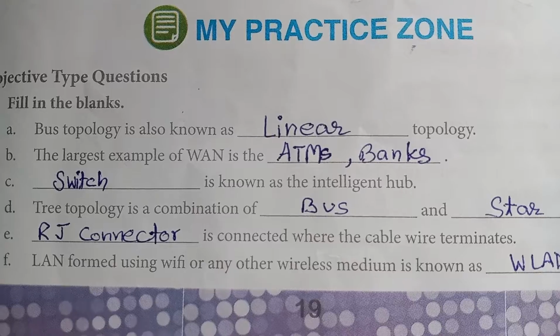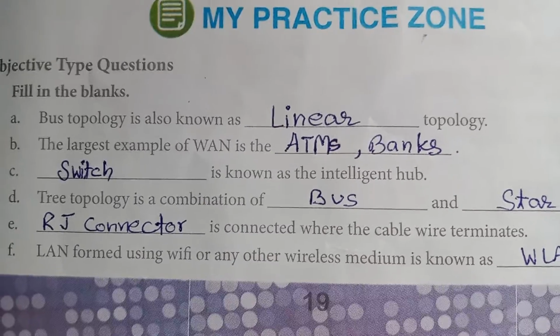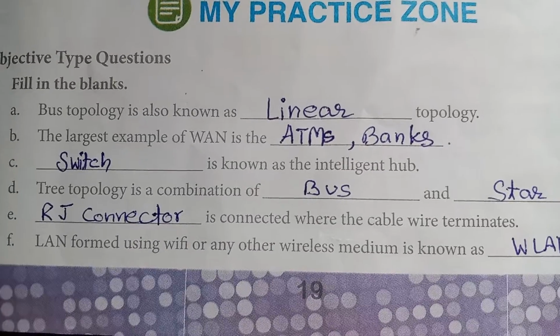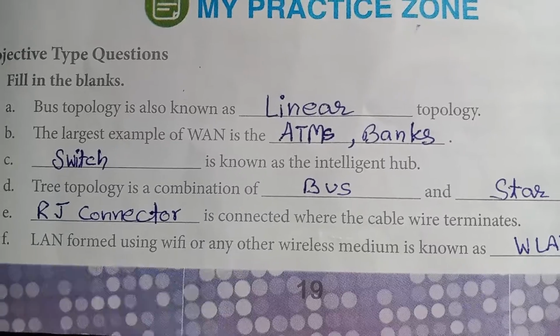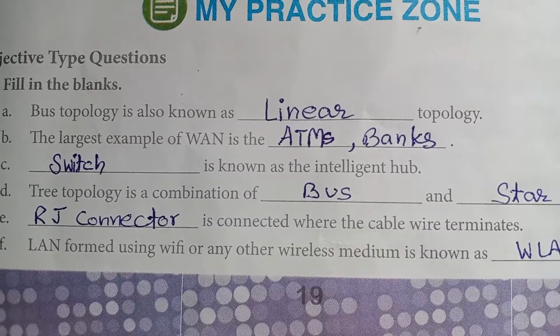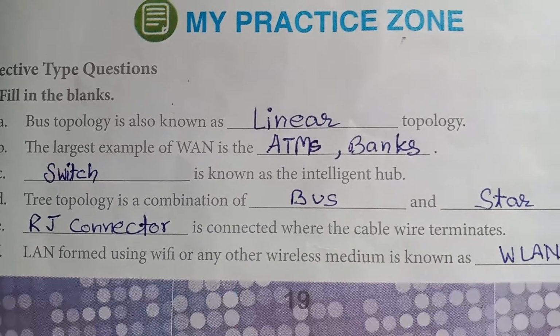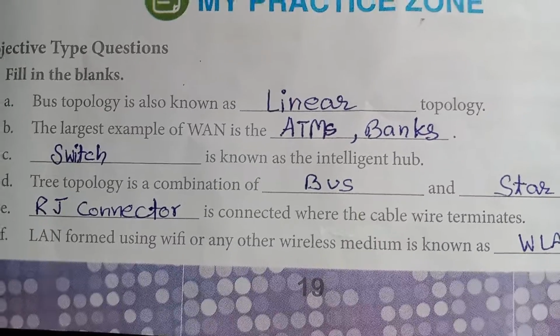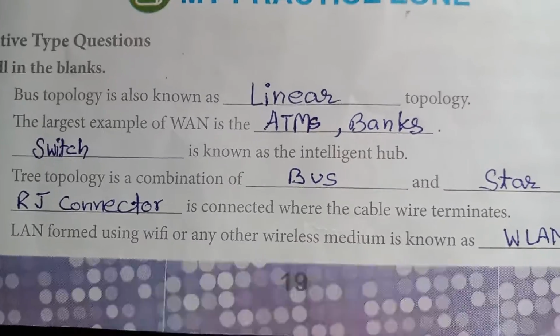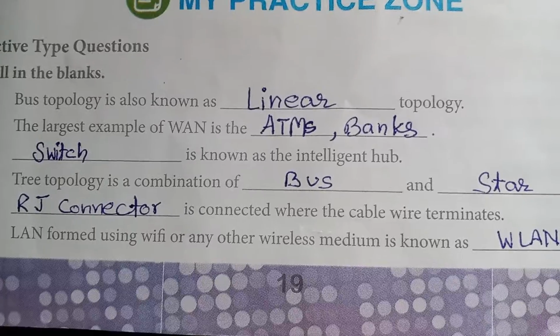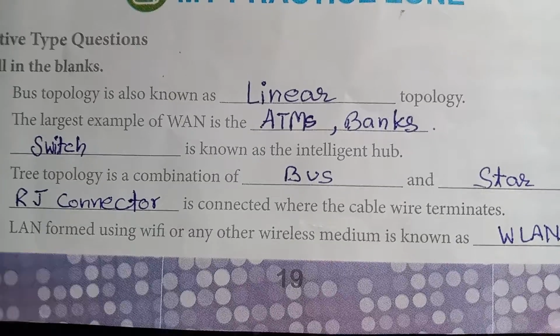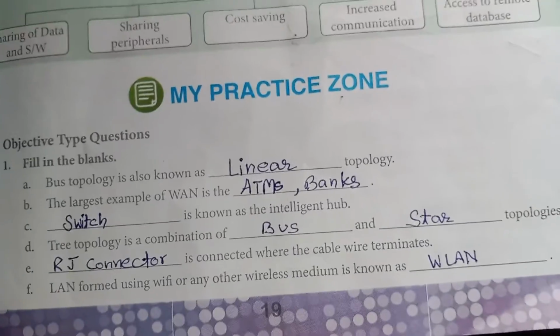Then the fifth one, RJ connector is the connector where the cable wire terminates. The RJ connector is placed at that particular location where the wire terminates. A LAN that uses Wi-Fi or any other wireless medium is known as WLAN, wireless local area network. Yes. Then moving forward to the next one.